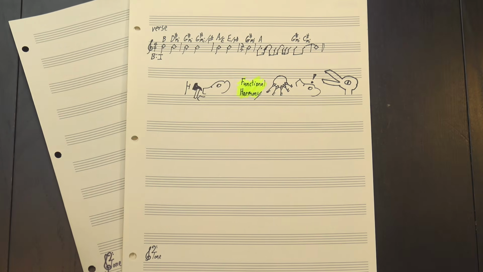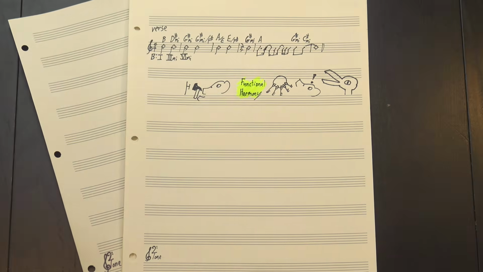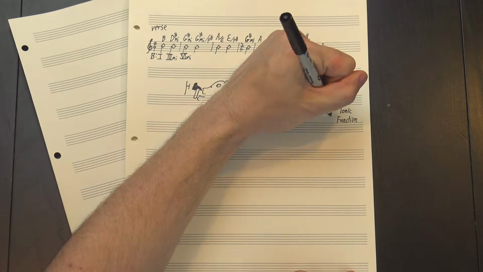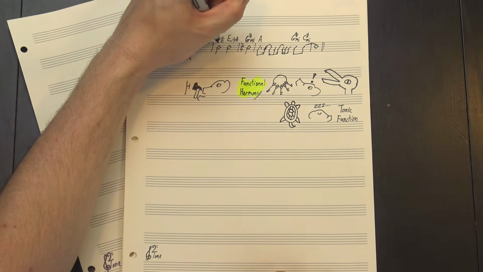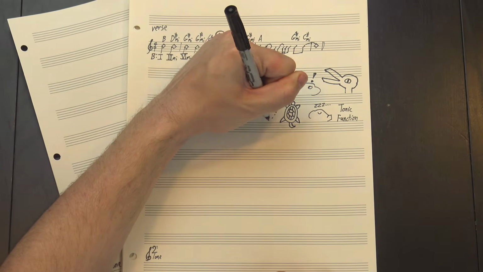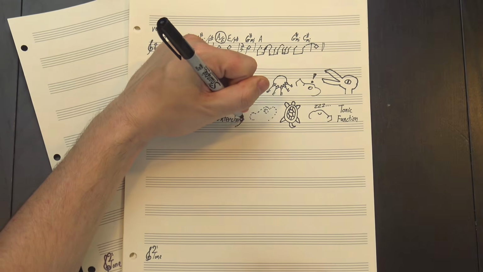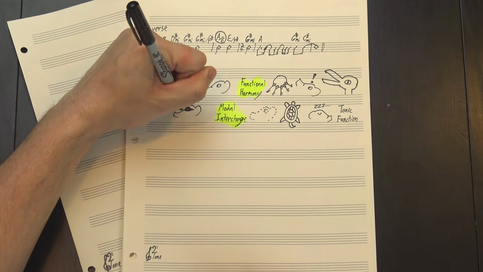We start on the 1 chord, move to the 3 minor, then to the 6 minor. These all have what's called tonic function, which means they're at rest. There's not a lot of motion yet. Then the bass walks down and we end up on this A major chord. This isn't in the key of B major, which makes it an example of what's called modal interchange, which is where you borrow chords from another scale.